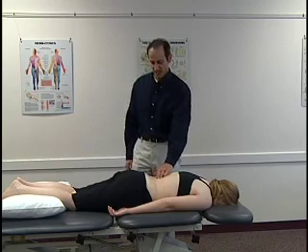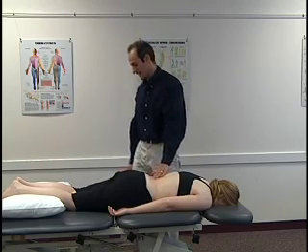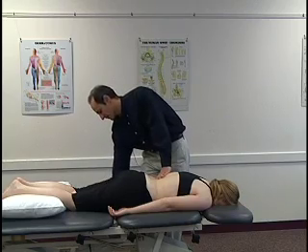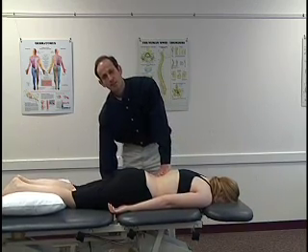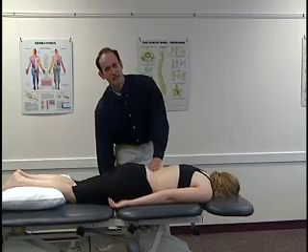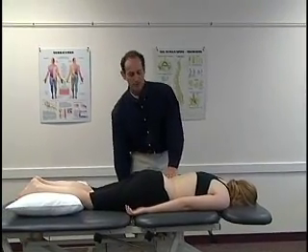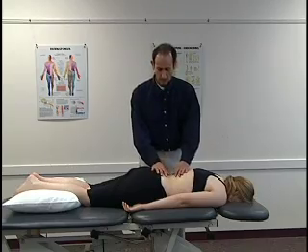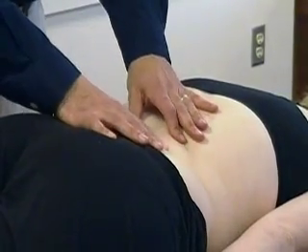With transverse PAs, usually this technique works more in the upper part of the lumbar spine and thoracic spine. A little harder to do in the lumbar spine, especially at L5. L5 tends to be quite deep. I'm going to raise the plinth up. So I'm going to pick L1.